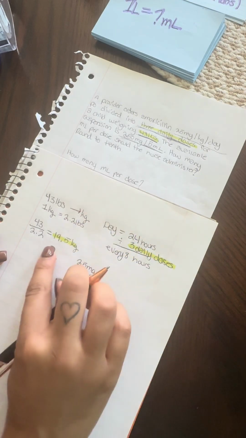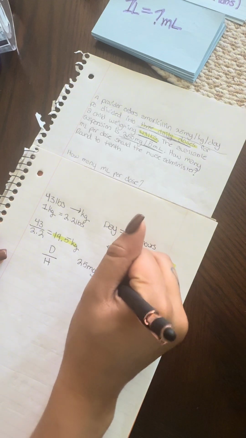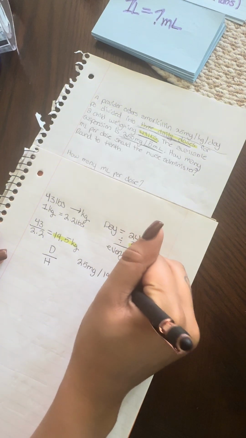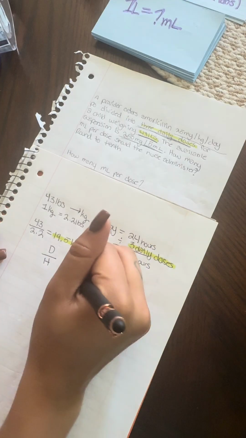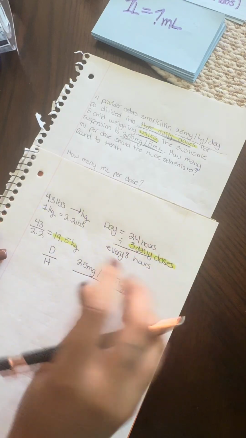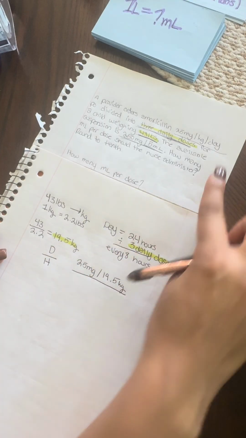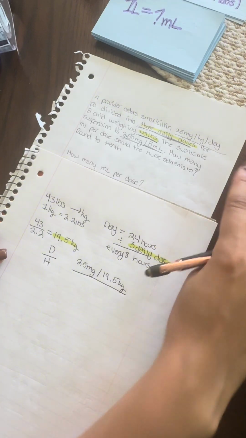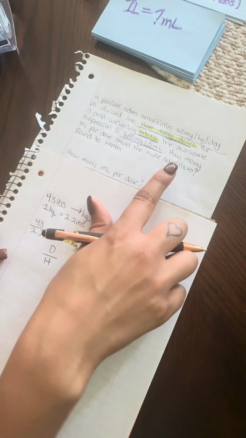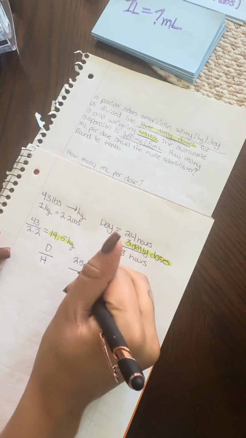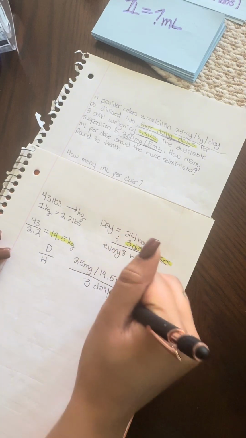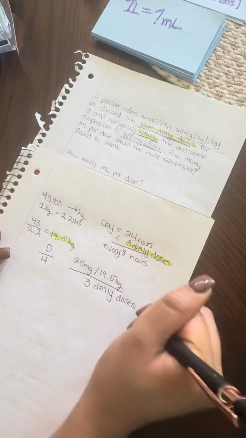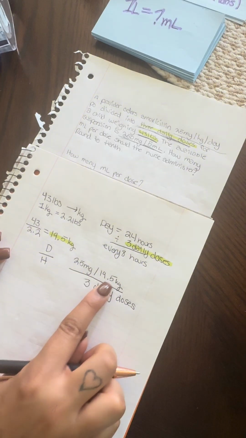So we know it's 19.5 kilograms, so we're going to plug that in. And then 19.5 kilograms per day divided into 3 daily doses. Now let's multiply and then divide.